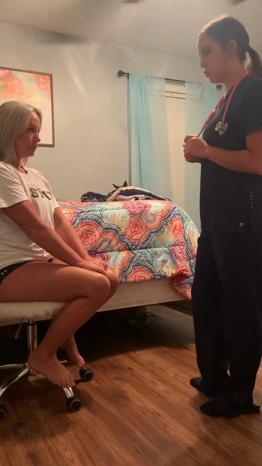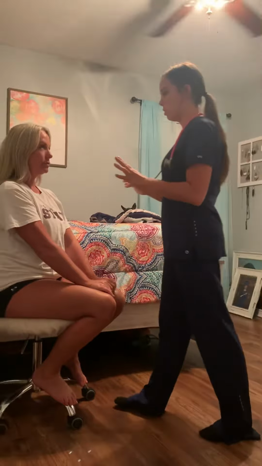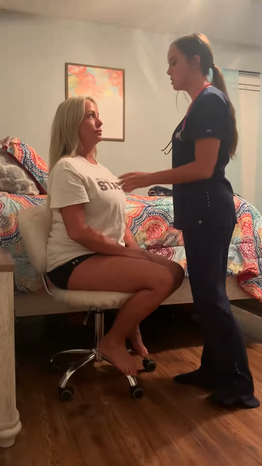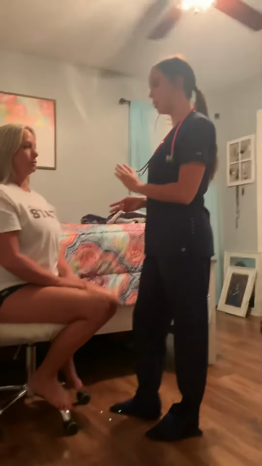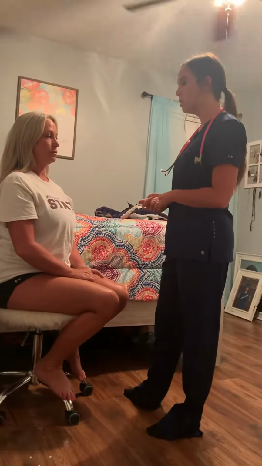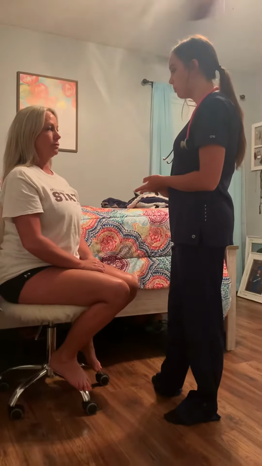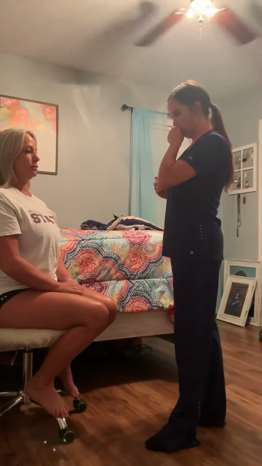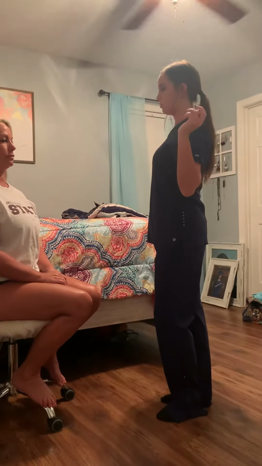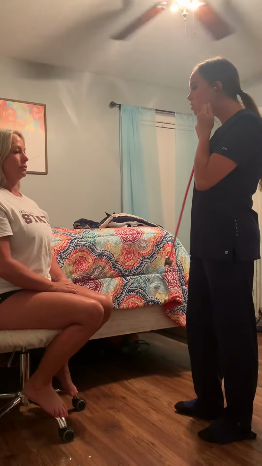Next thing I'm gonna do is inspect her interior chest for appearance, color, configuration, and symmetry. Her interior chest is symmetric. It's normal color. I'm going to listen to her heart sounds.